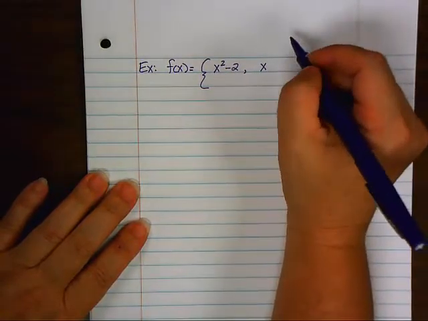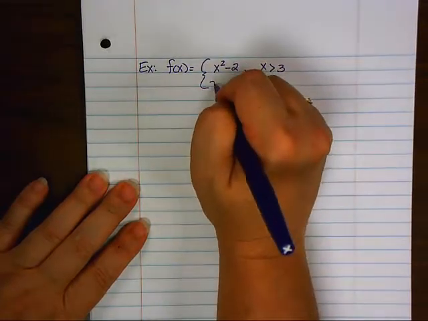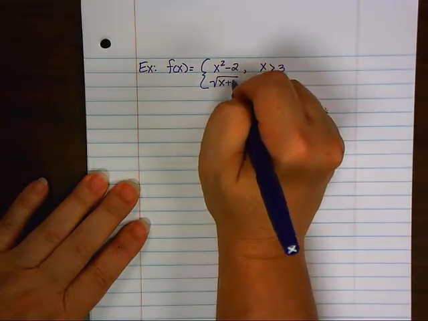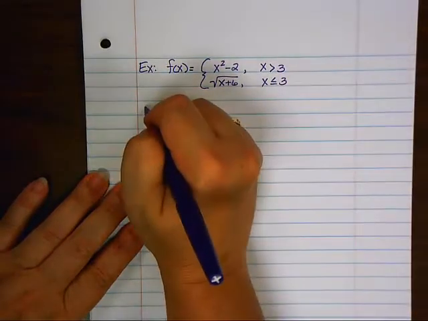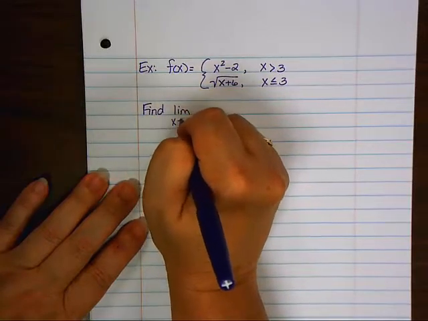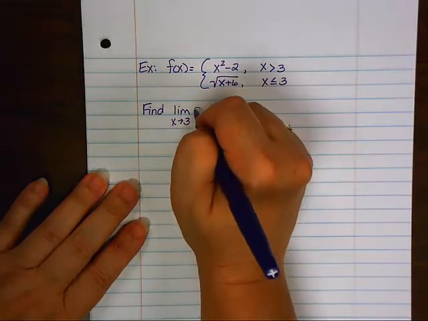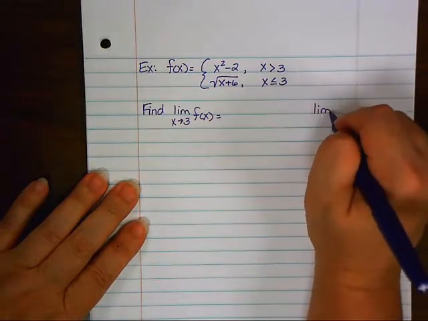F of x equals x squared minus 2, x is greater than 3. F of x equals the square root of x plus 6, x is less than or equal to 3. I want to find the limit as x approaches 3 of the function. So I want you to do the limit from the left and the limit from the right.